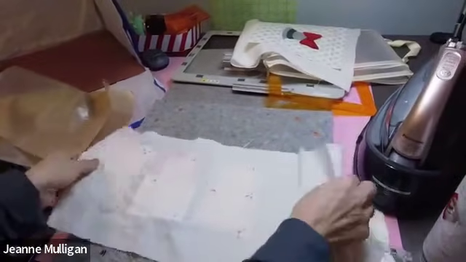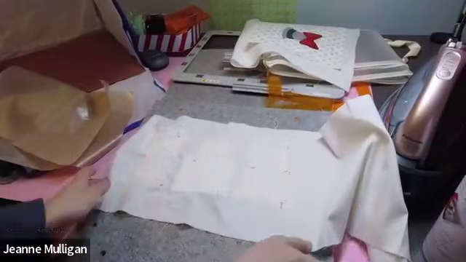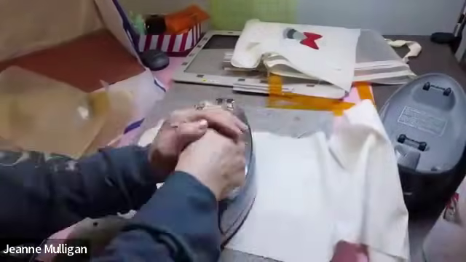Do you see the difference between this and this? Like that's what you want.